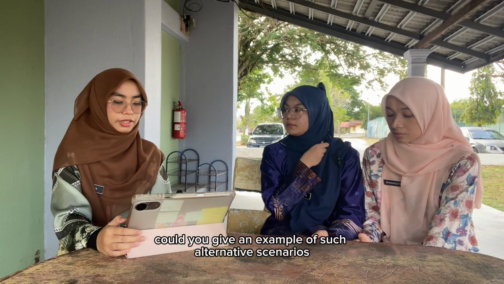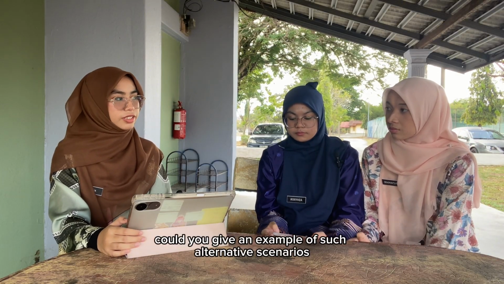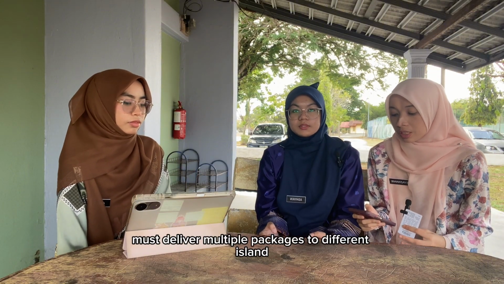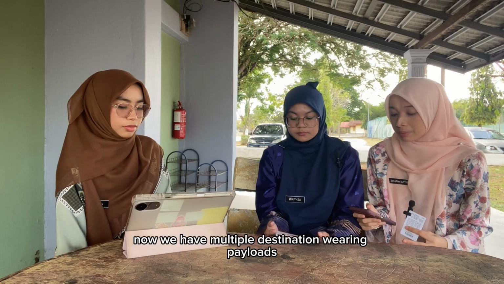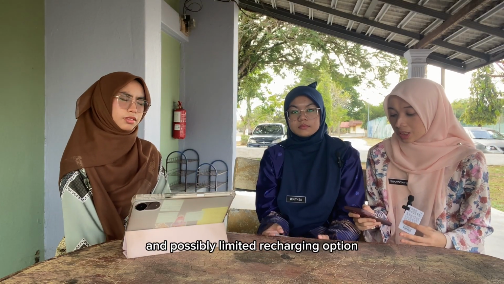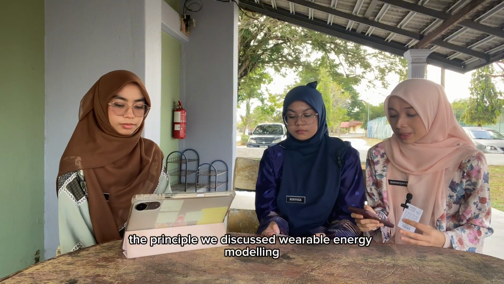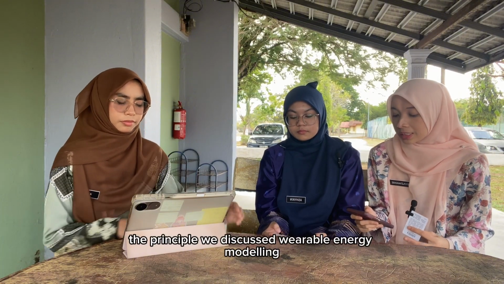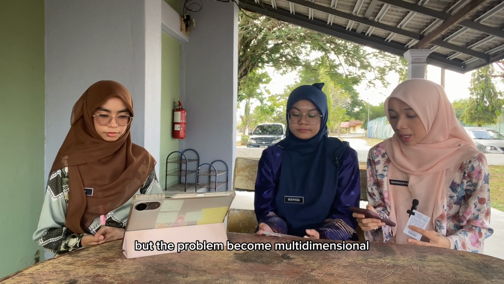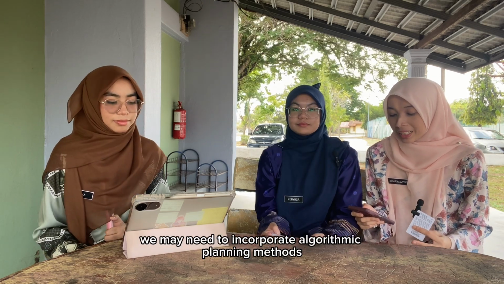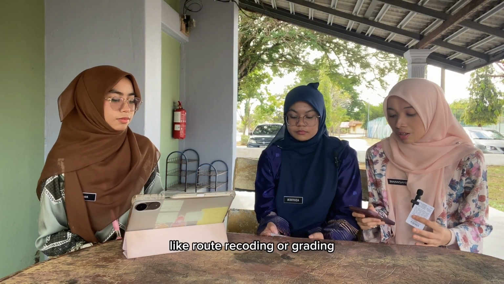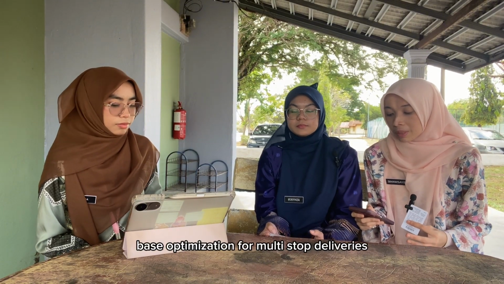Panel 2, could you give an example of such alternative scenarios? Imagine a scenario where the drone must deliver multiple packages to different islands. Now we have multiple destinations, varying payloads, and possibly limited recharging options. The principles we discussed, variables, energy modeling, differentiation, and optimization, still apply, but the problem becomes multi-dimensional. We may need to incorporate algorithmic planning methods like route rescheduling or gradient-based optimization for multi-stop deliveries.